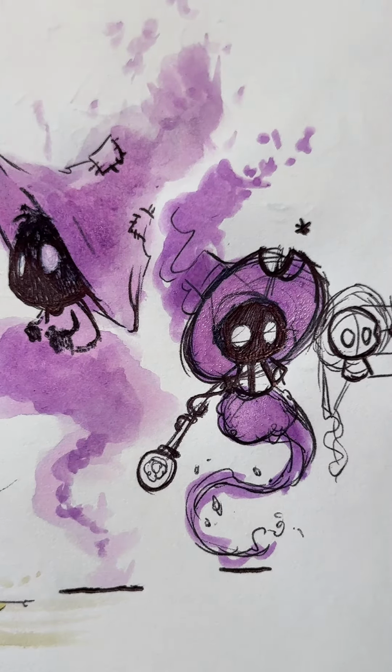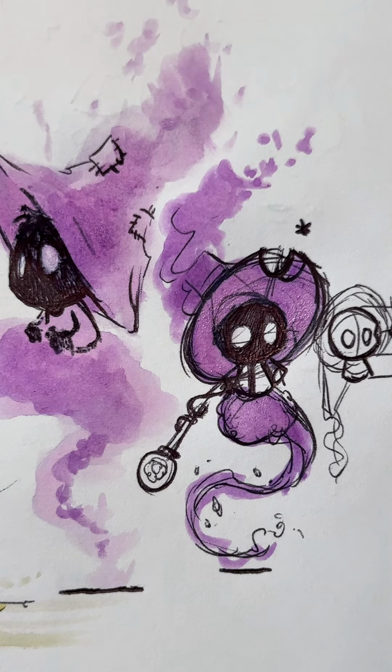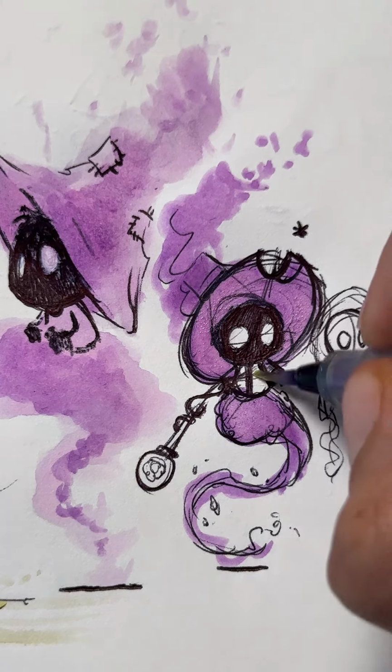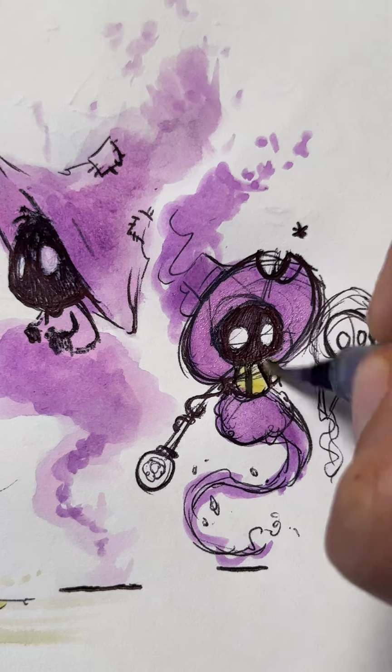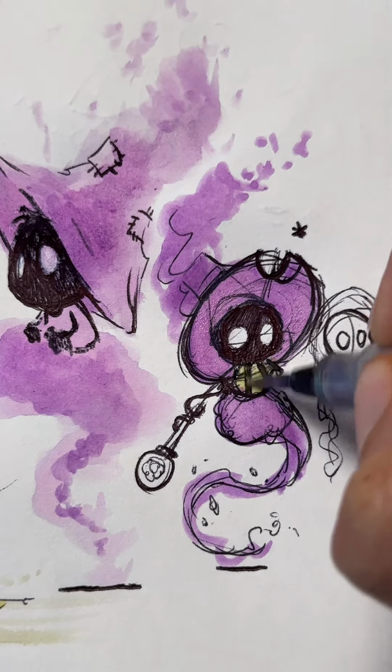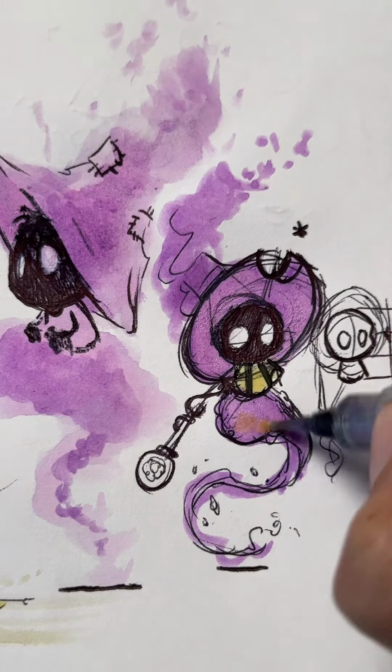His robe needs to be a different color though. I kind of like the concept of white on purple. White on purple looks really cute, but yellow would probably stand out more. Yeah, yellow would probably stand out more.